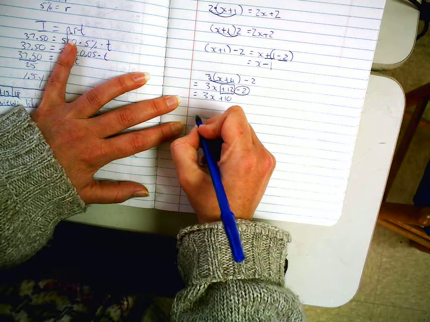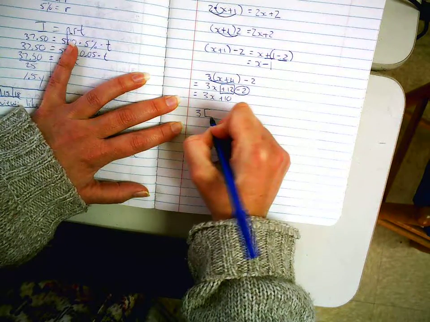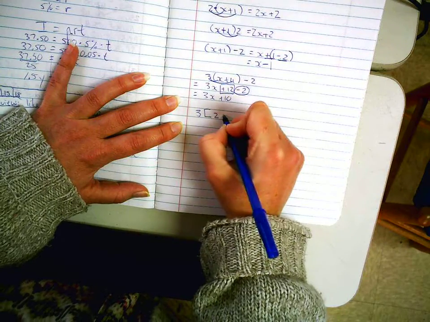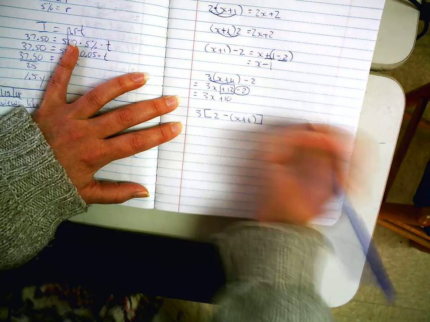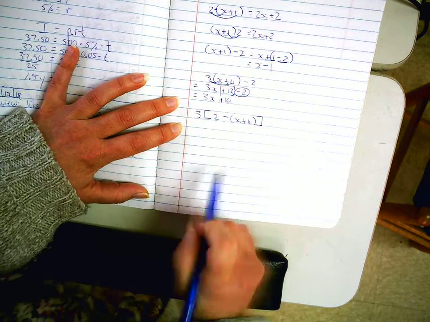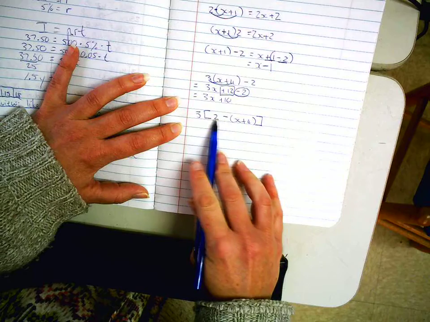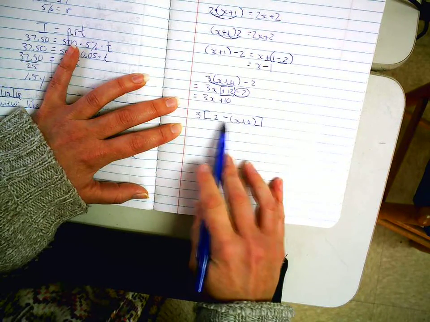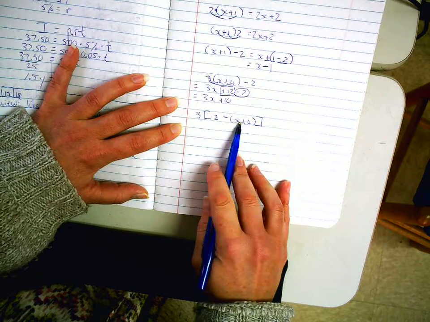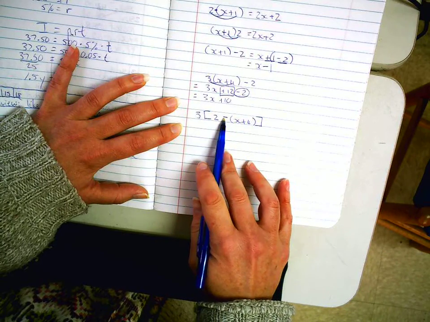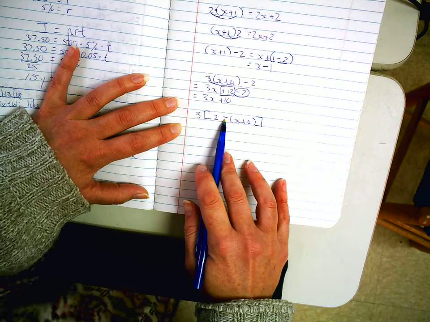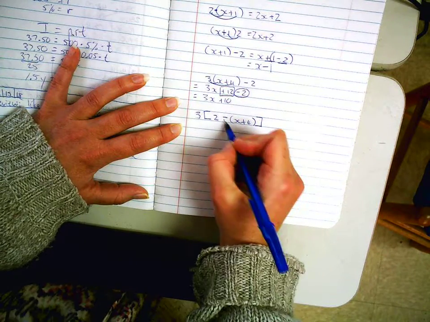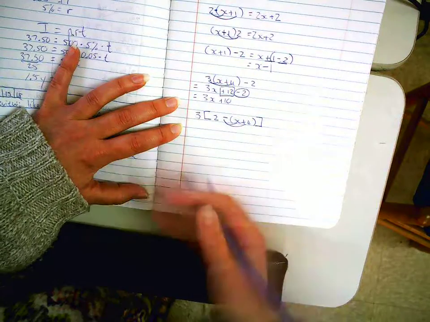Okay. What if I get something that looks like this? 3 block parentheses 2 minus x plus 4, close the parentheses, close the block parentheses. Now first of all, I got to do what is inside here before I can do my blocks. So first I got to solve this parentheses. What is stuck on the outside? This negative. Only this negative. This 2 is standing too far away. This negative needs to be multiplied with x, and it needs to be multiplied with a positive 4. What happens when I do that?